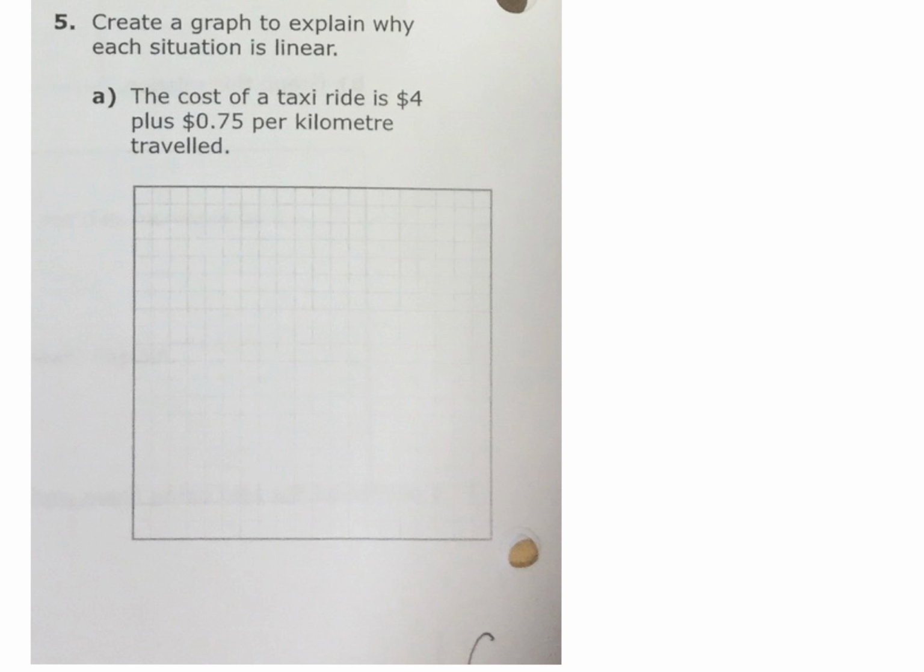Okay, so for this question, we have to create a graph to explain why this situation is linear, meaning that it's going to form a straight line. So what is the situation here? Can I get someone to read the situation for A? Okay, so the cost for a taxi ride is $4, so flat rate of $4.